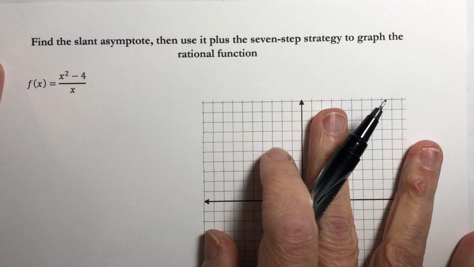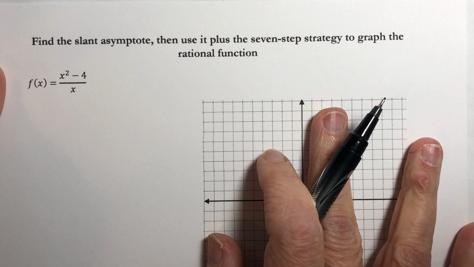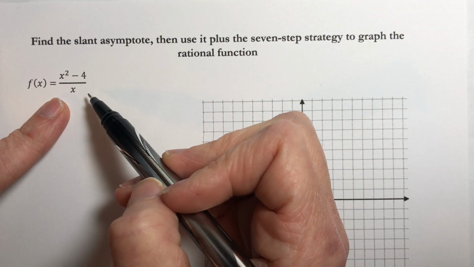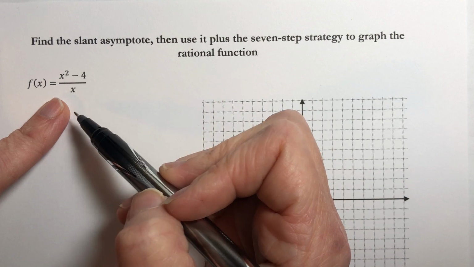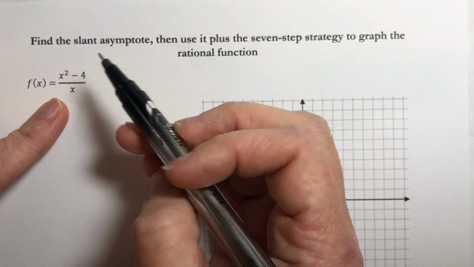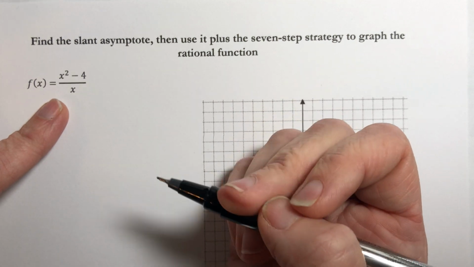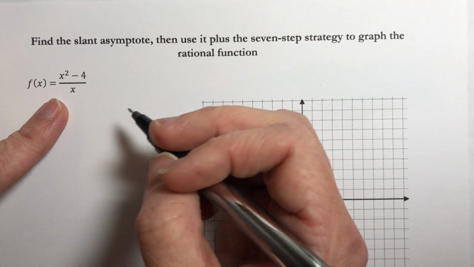So what you're going to do to find a slant asymptote is a division. You can do this as a long division, you can use synthetic division, you can sometimes split it up into multiple fractions and reduce it, but whatever it is, you need to get it divided.